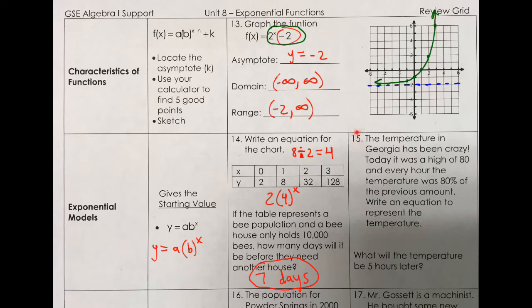Moving along to number 15. All right, so we're reading. The temperature in Georgia has been crazy. Today was a high of 80, and every hour the temperature was 80% of the previous amount. And so what was the temperature that we started with? Well, we started with the high of 80. That's our starting amount.